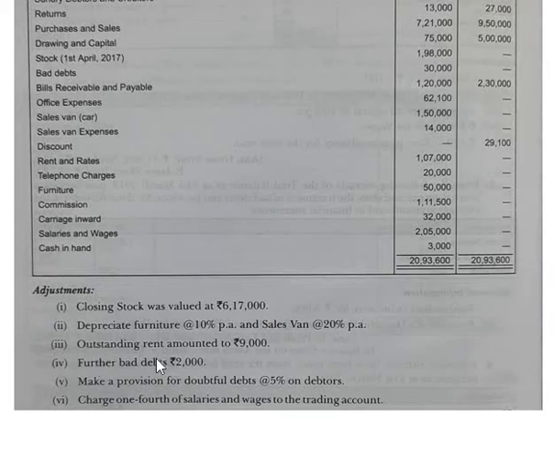So the next item is further bad debts for rupees 2,000. So remember, it will have two effects. First of all, it has to be added to bad debts in the profit and loss account, and it has to be subtracted from the debtors in the balance sheet.